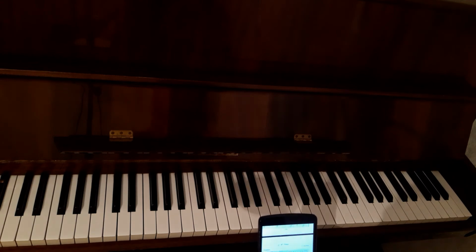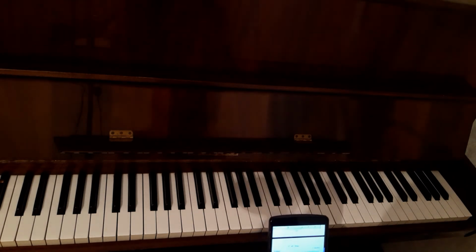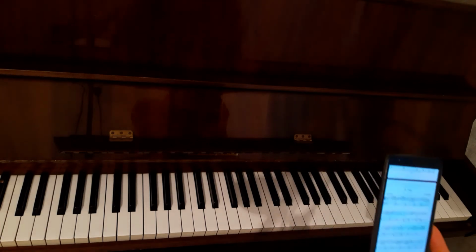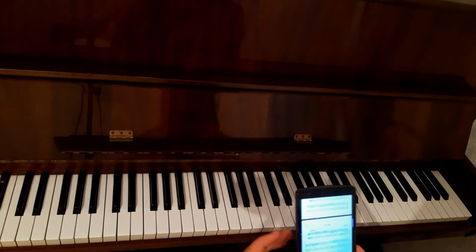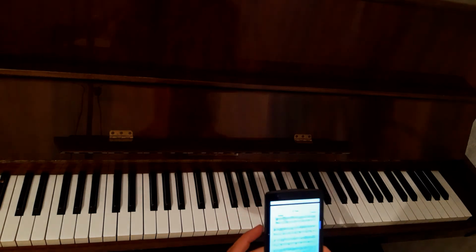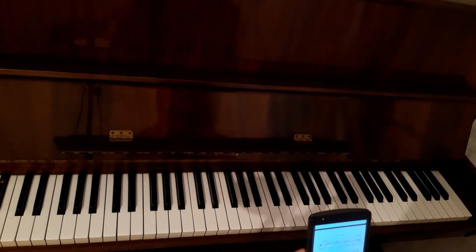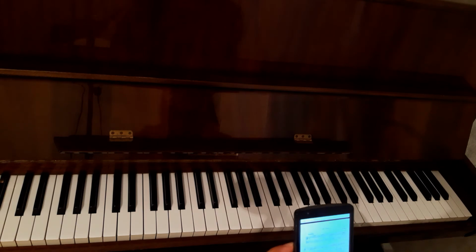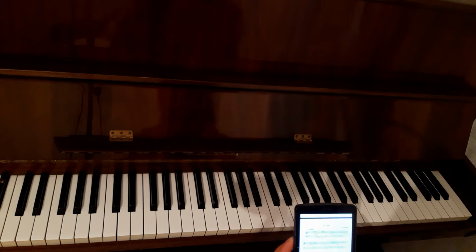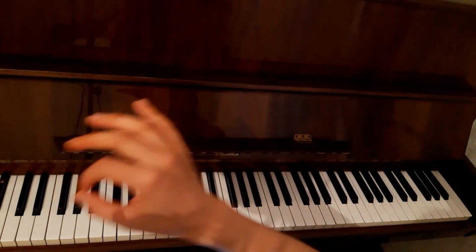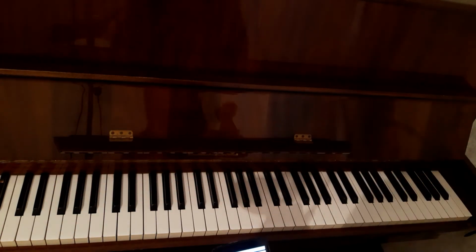Of course, you see no flats, no sharps. The last bar ends with C. So which tonality do we have? Yes, we have C major. Now the timing, let's see the timing. It's 4/4, yes. So in every bar we have 1, 2, 3, 4. Four quarters, to summarize.